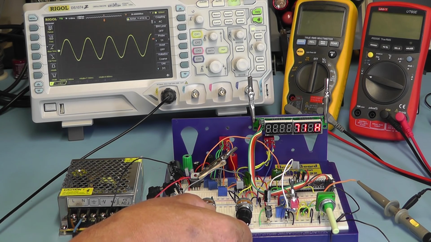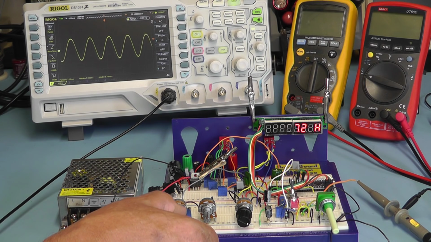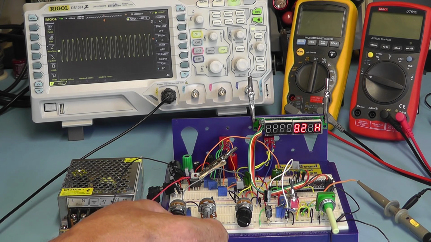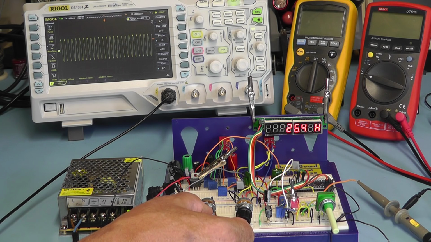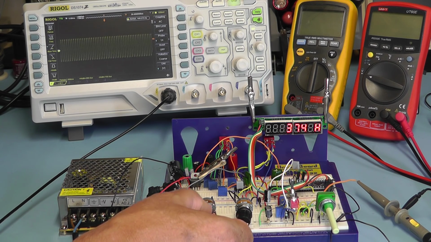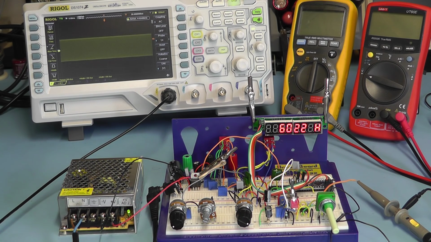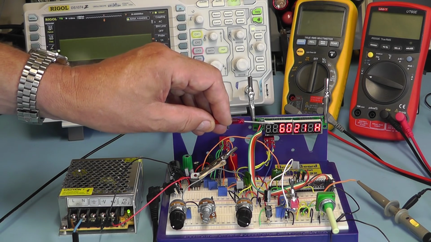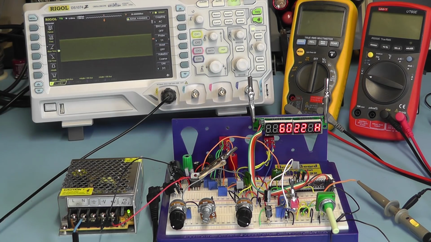So if we now increase the frequency to a maximum on that range, we're getting a maximum frequency there of 6021 Hertz, that's 6 kilohertz.